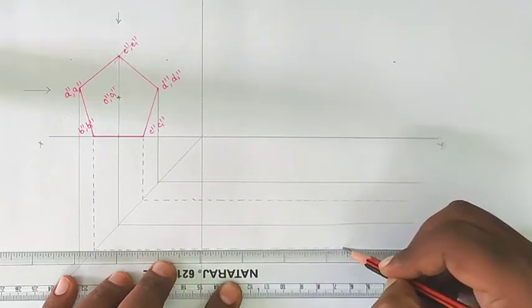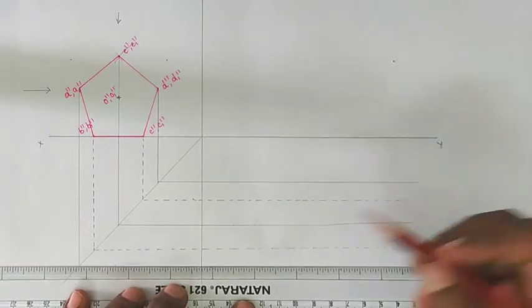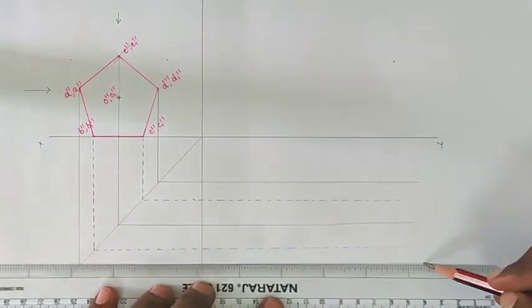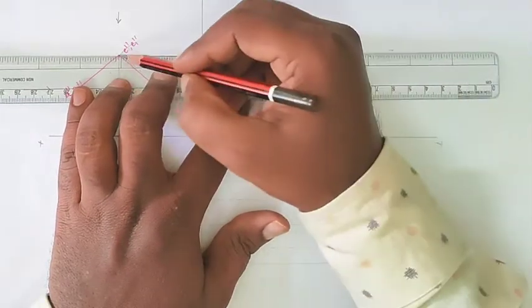Draw the horizontal projection lines from the intersecting points. Next, in the front view direction also we will draw the horizontal projection lines.